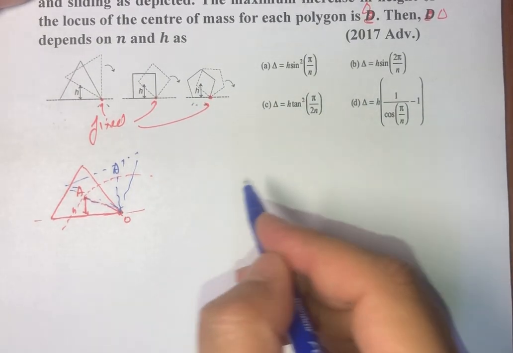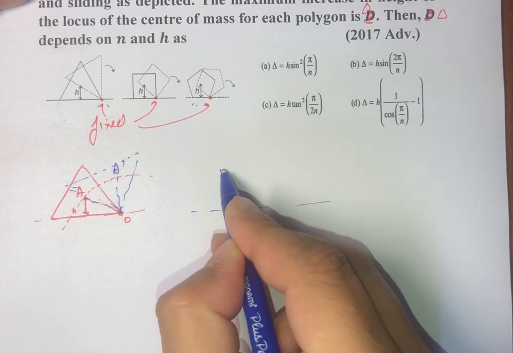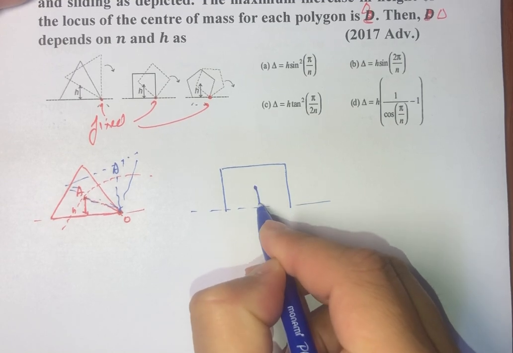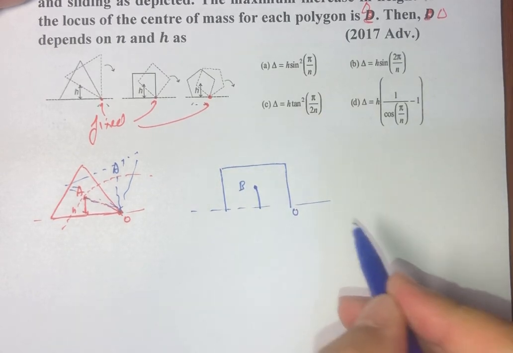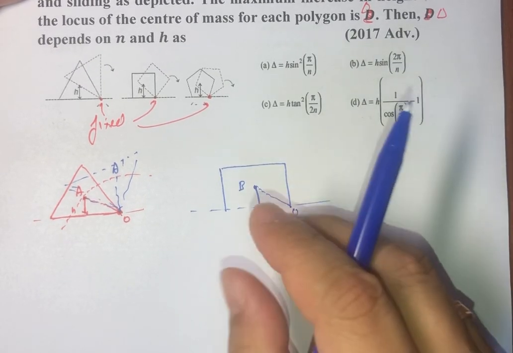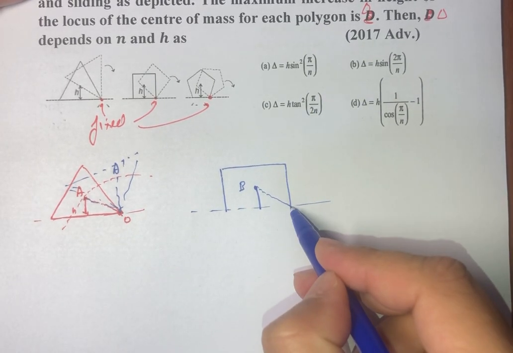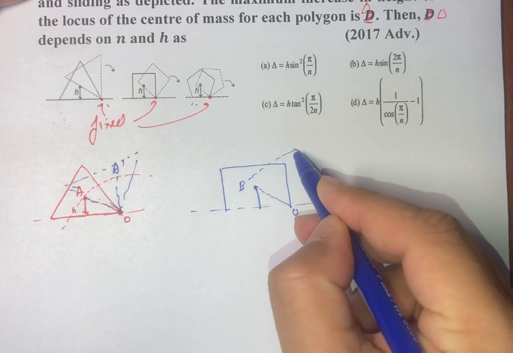The same will be happening for the square also. So this is our square, and this is the center of mass. Let us suppose this point is O and we call this B. If we join OB, this square is going to topple along this vertex, which is fixed, as given in the figure.